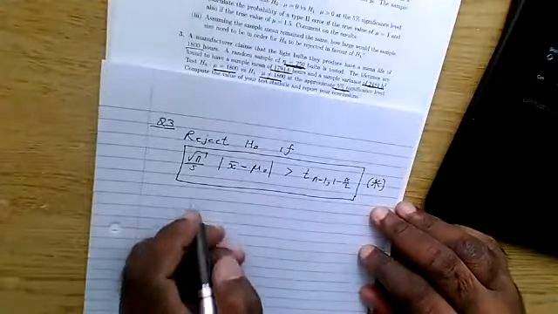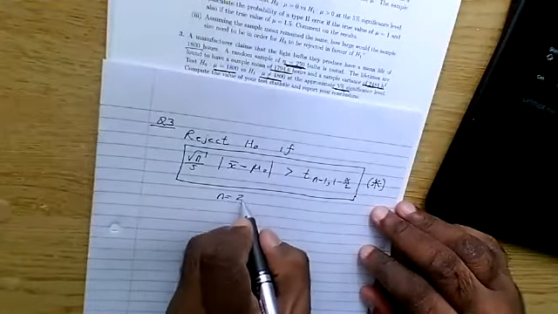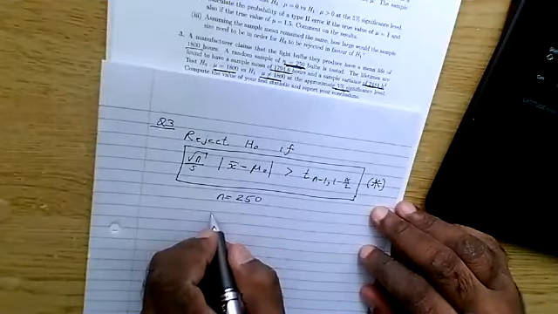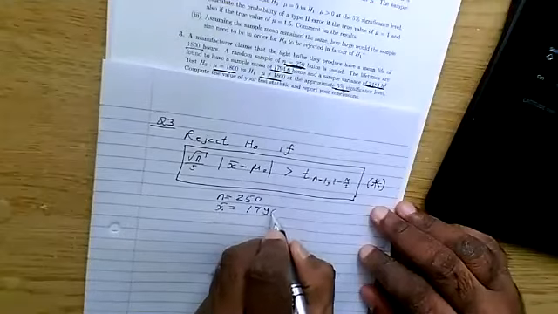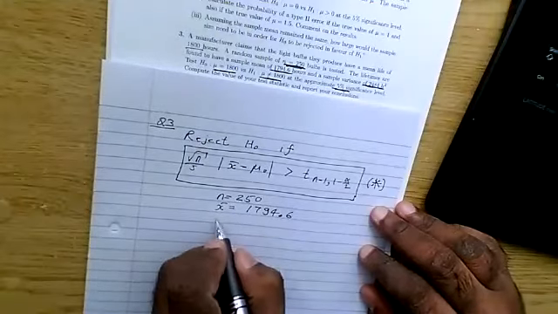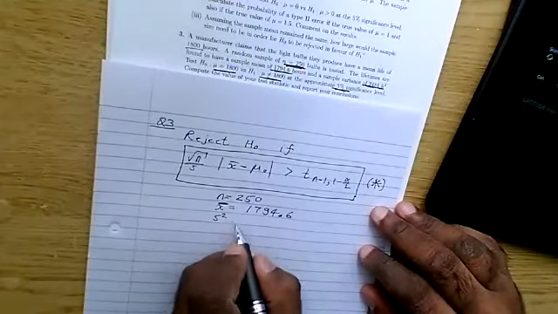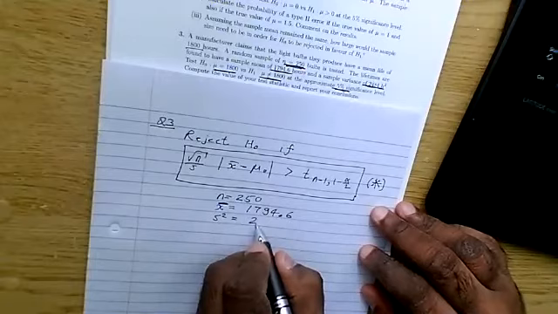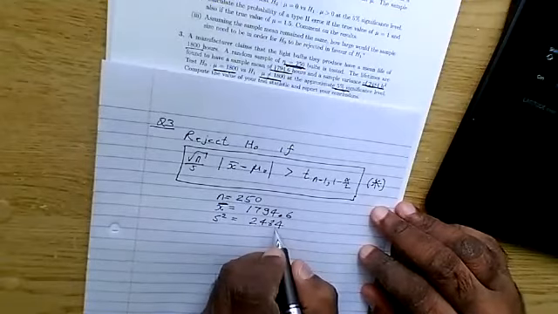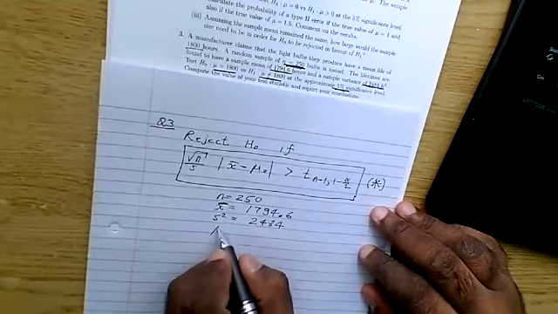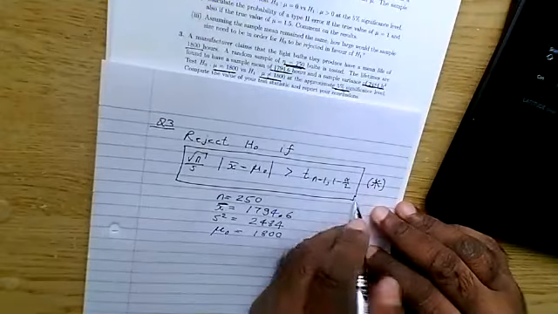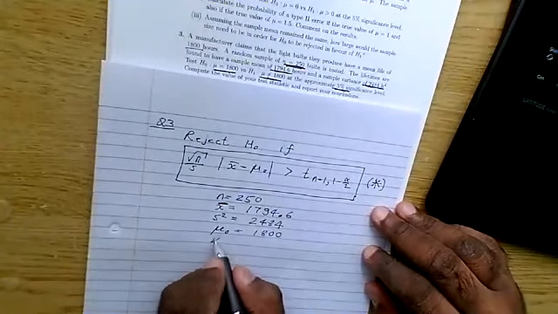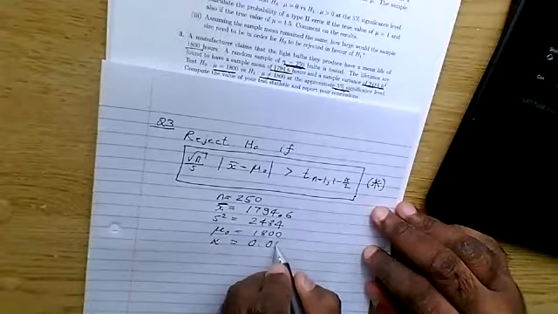We are told that n is 250, x bar is 1794.6, S squared, the sample variance, is 2484, mu0 is equal to 1800, and alpha is 0.05. All right, so this is everything that's given to us.